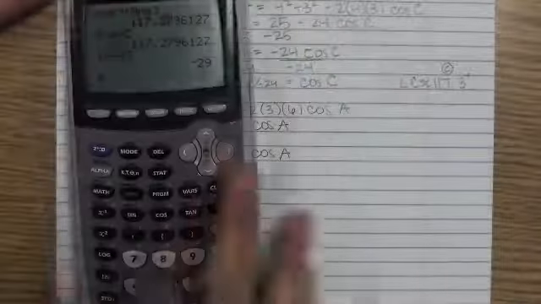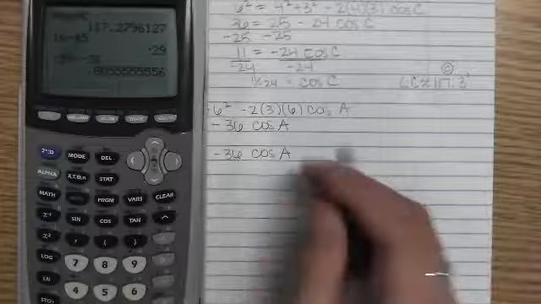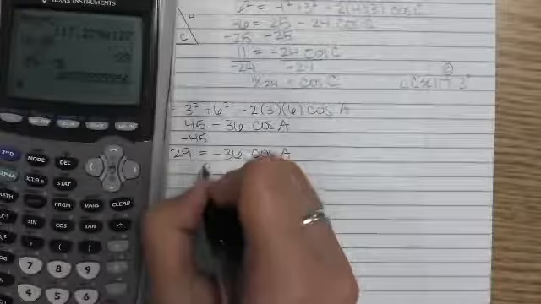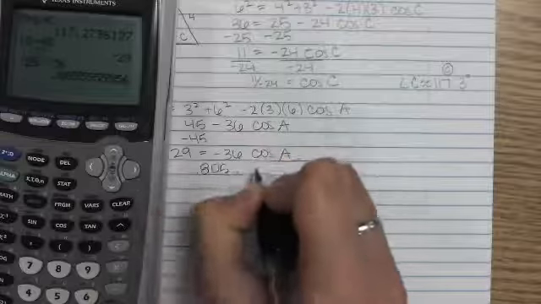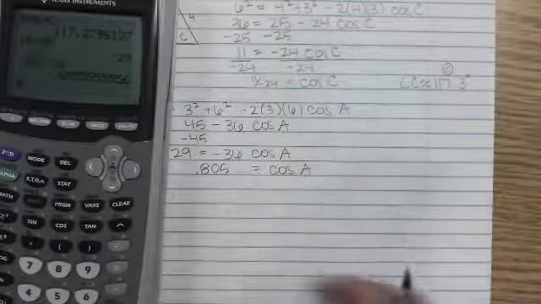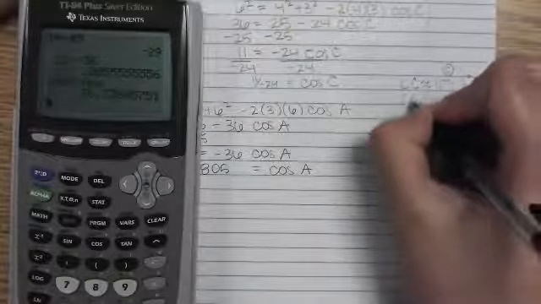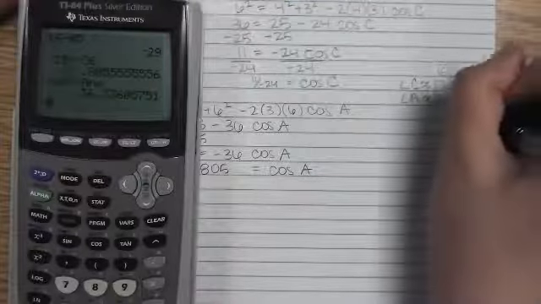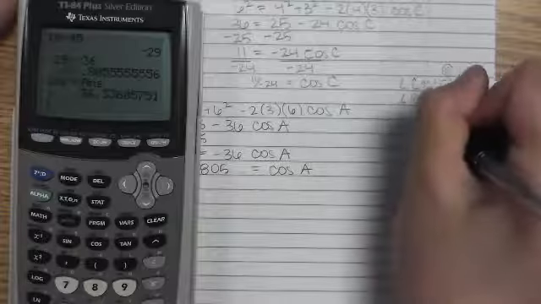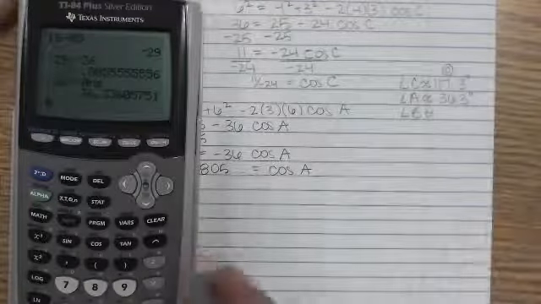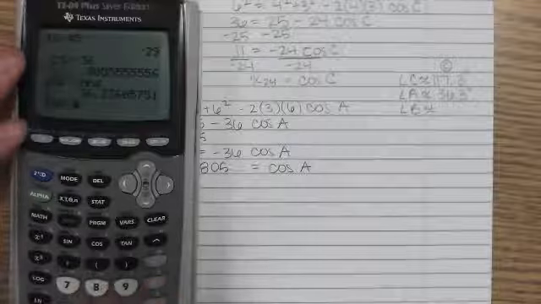And then I'll go ahead and divide that. So negative 29 divided by negative 36 gives me that decimal. So 0.805 equals cos A. And so then I'm going to do cos inverse of this decimal. And I get that angle A is approximately 36.3 degrees.